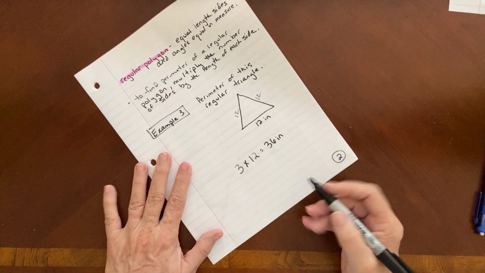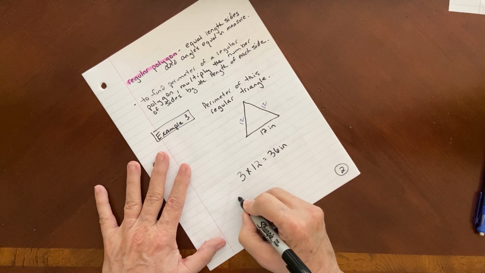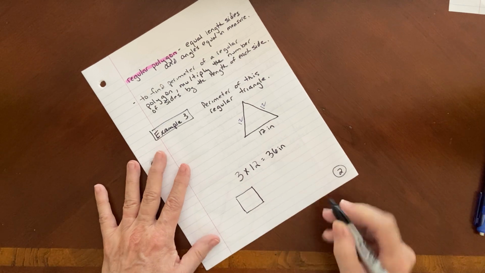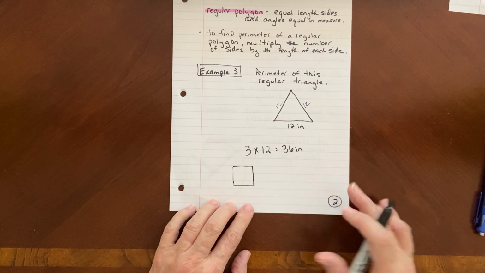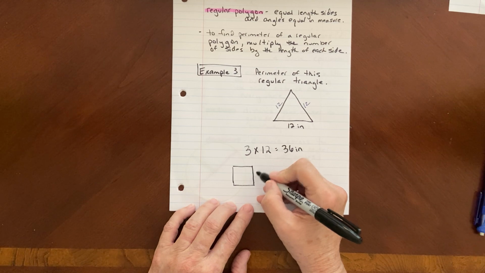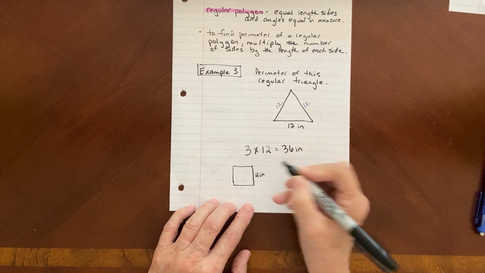Let's say that I had a regular quadrilateral. This isn't in the book, but we're going to do it anyway. Doesn't that regular quadrilateral look like a square? It's because it is. And let's say that each side was, I don't know, let's do 4 inches.